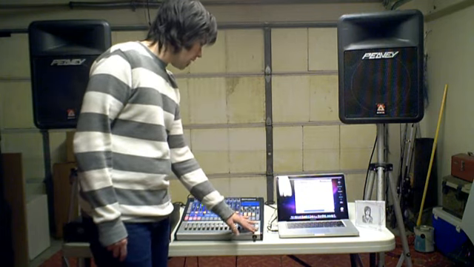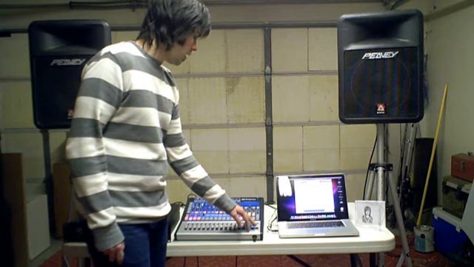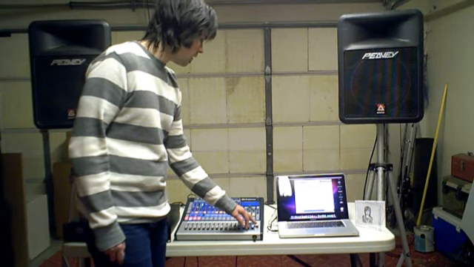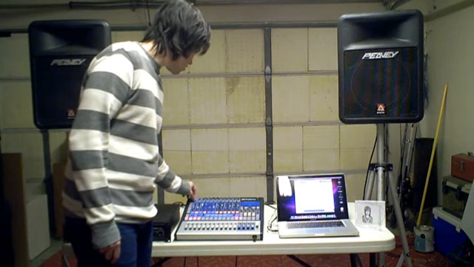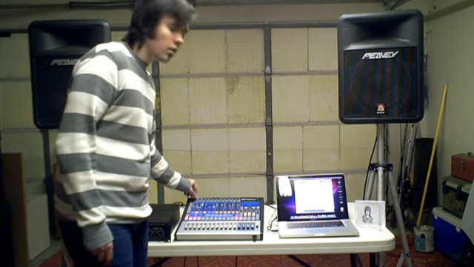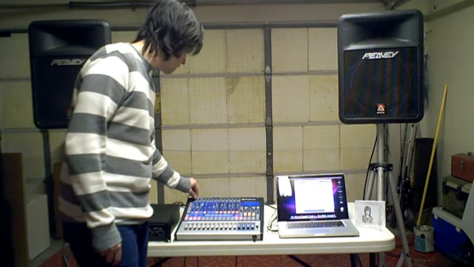Okay, I'm going to turn my main fader up just a little bit. I'm going to turn the trim on channel 1 where our laptop is plugged into. I'm going to turn it up just a hair.